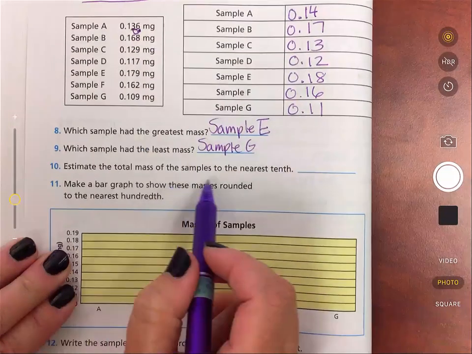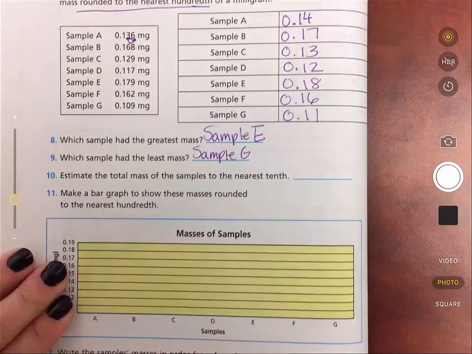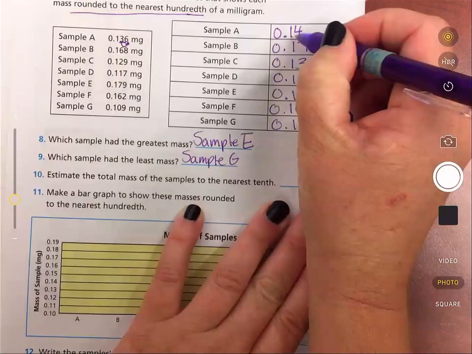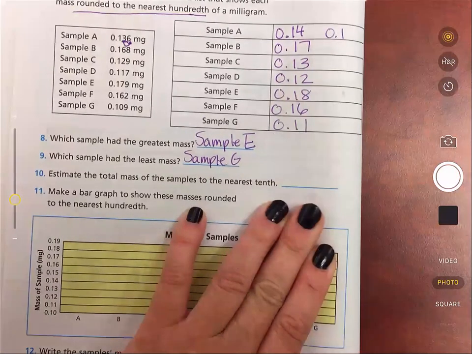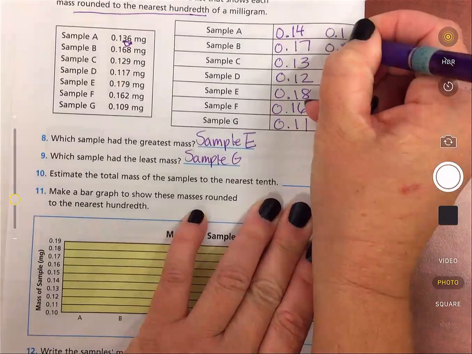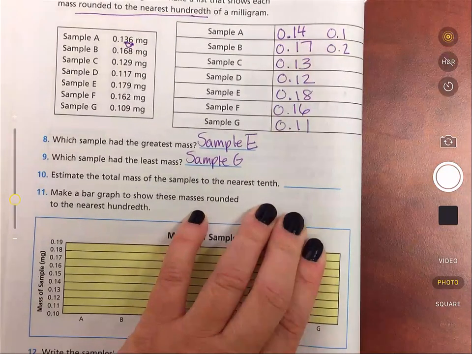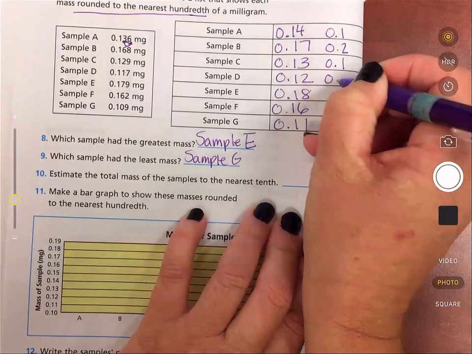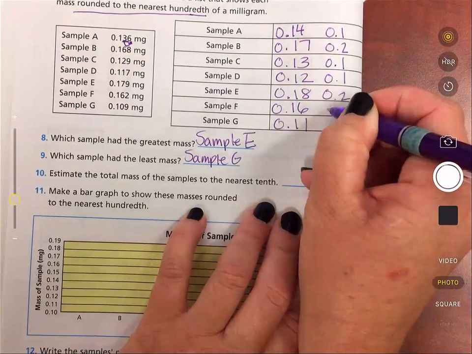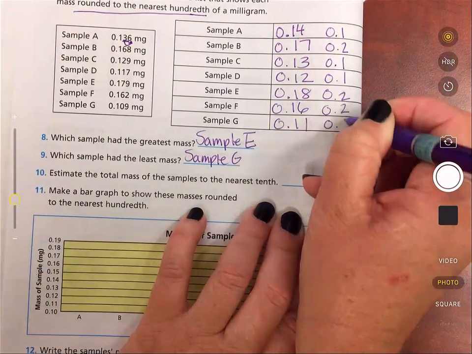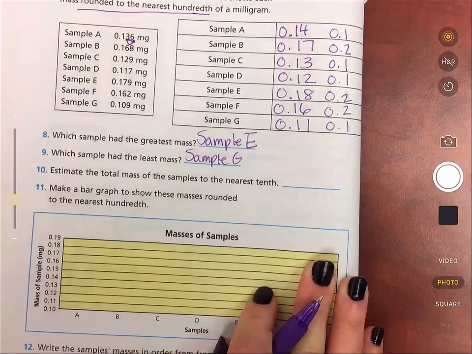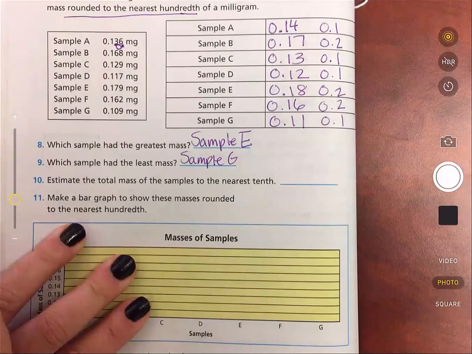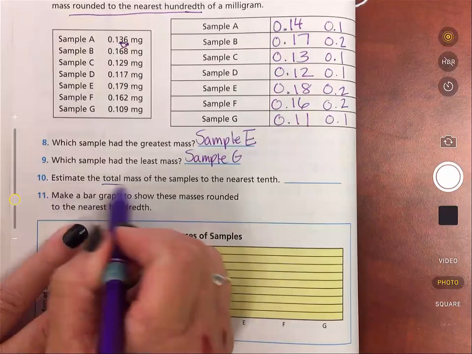Estimate the total mass of the samples to the nearest tenth. So now we're going to round them to the nearest tenth. 14 hundredths is close to 1/10. 17 hundredths is close to 2/10. Go ahead and figure out your tenths for the rest of them. All right, once you've done that, estimate the total mass.